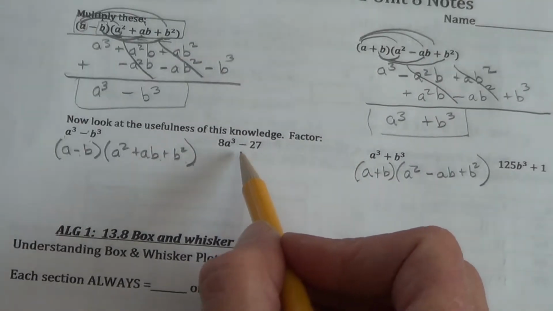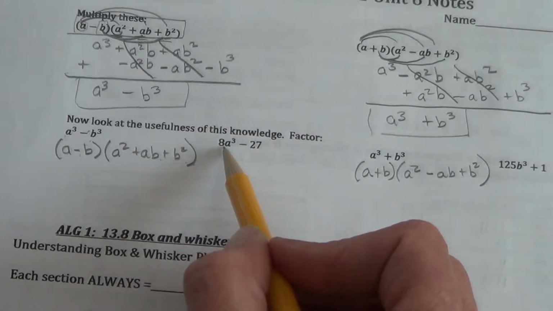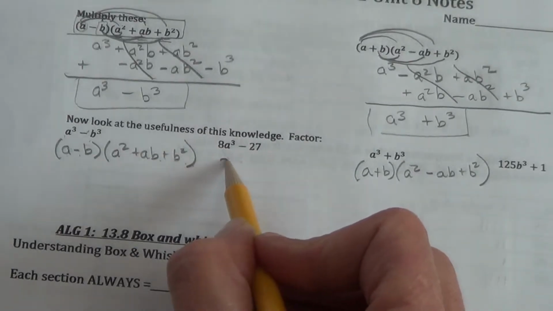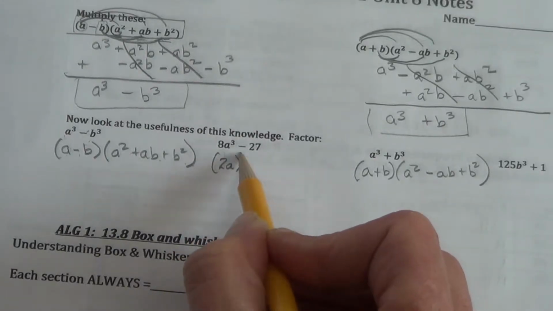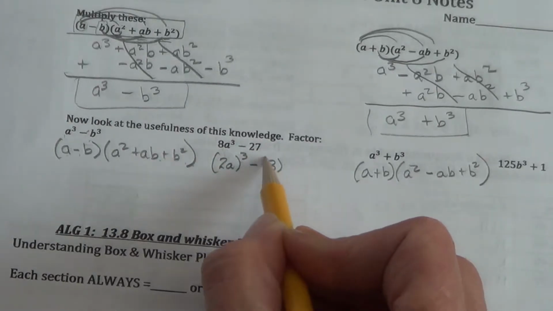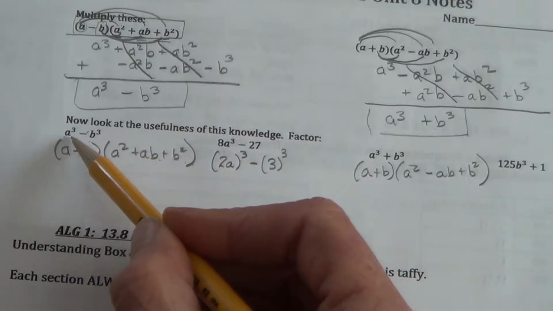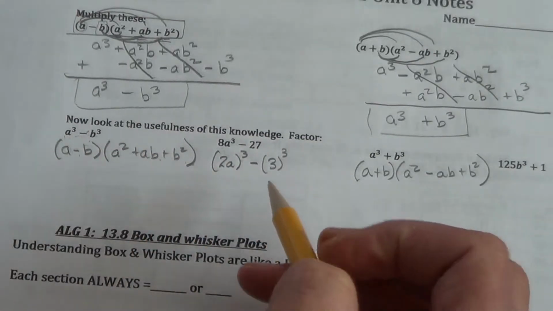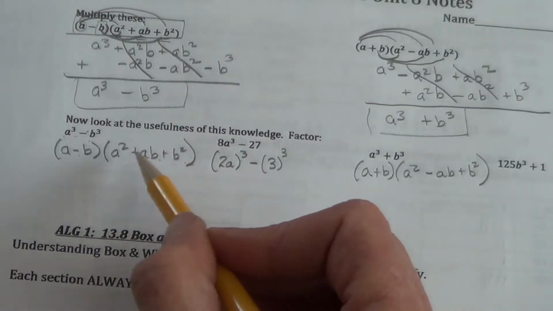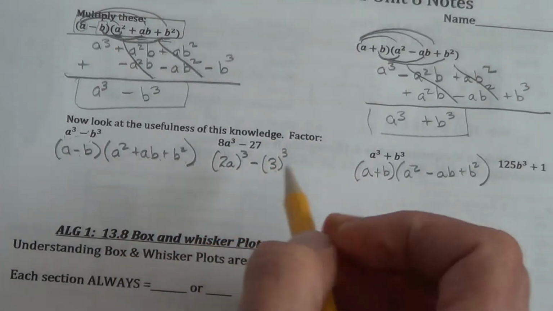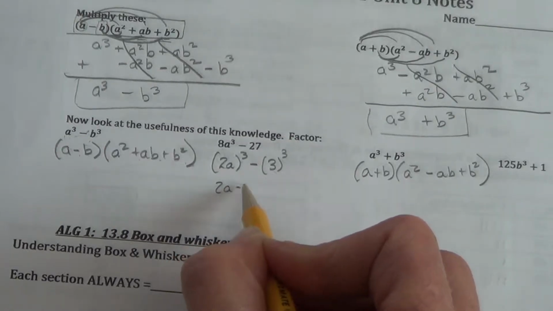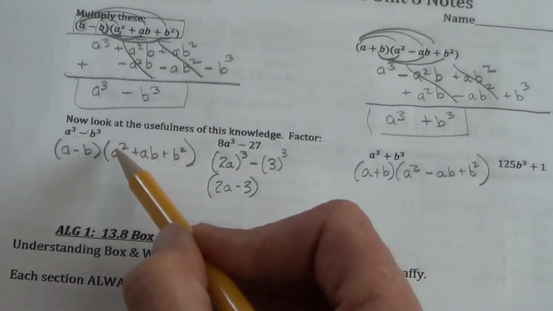So now I'll show you how I use those when I come to binomials that have perfect cubes. From the list that I just had you memorize, you know that 8 is the perfect cube of 2. So I can write that as 2a cubed minus, and I know that 27 is 3 cubed. Now I can see that that's just like a cubed minus b cubed. So I realized that 2a is going to plug into the formula for a, and 3 is going to plug in for b. So I just go ahead and use this formula, a minus b, it would be 2a minus 3.